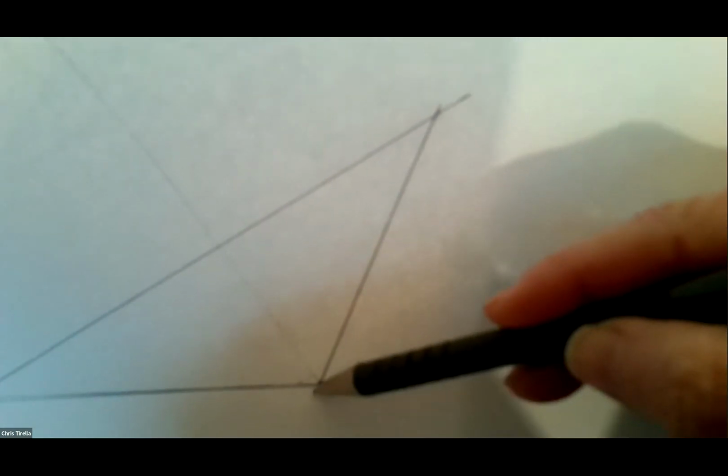The problem with this one is, if I turn my page, if I wanted the altitude from this point, something from this point perpendicular to this side, you see if I drop that perpendicular, it wouldn't go inside the triangle, it would be outside the triangle. So to do an altitude in an obtuse triangle, what you have to do is extend the side.